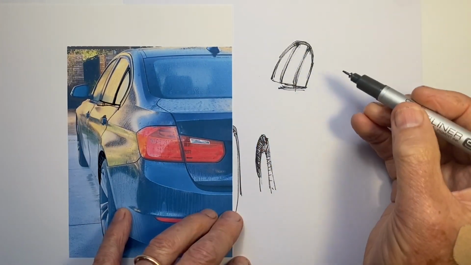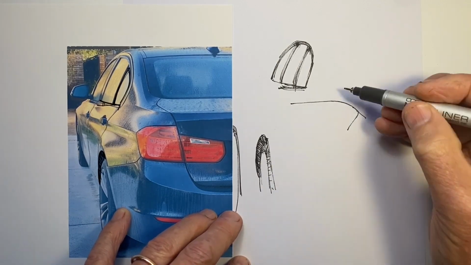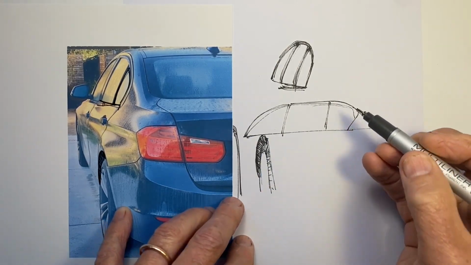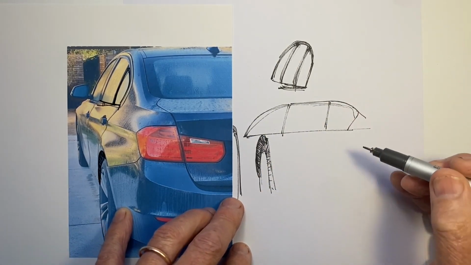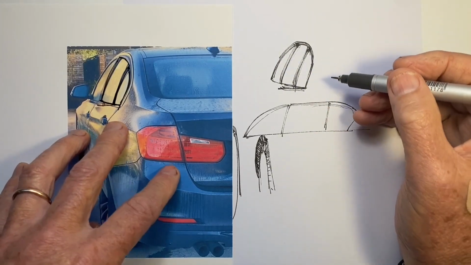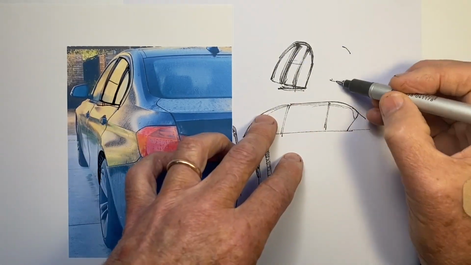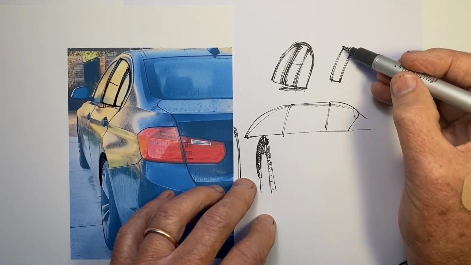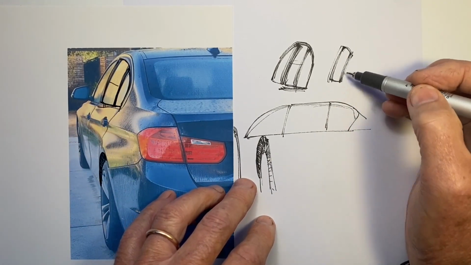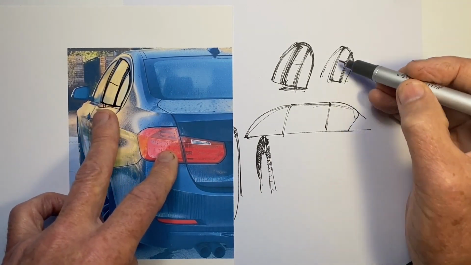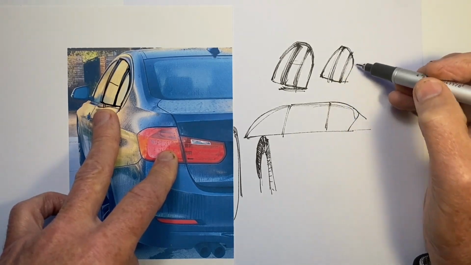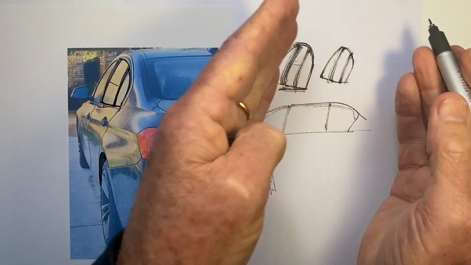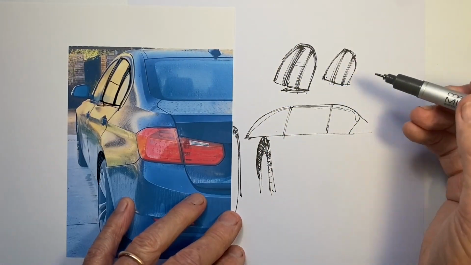I have to resist knowing that from another angle, it looks more like this. And even now, it really should be thinner. This is probably a more accurate take on this shape. This is in fact a tighter view than the first one I drew.